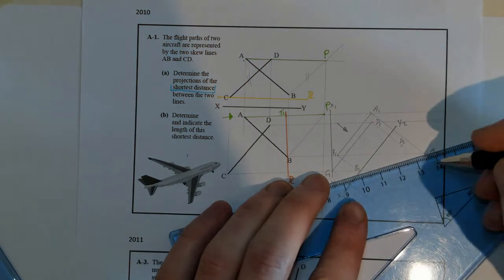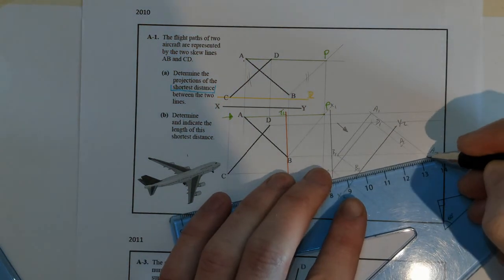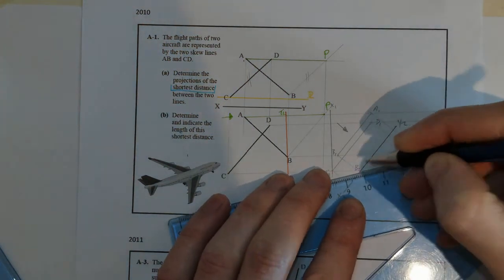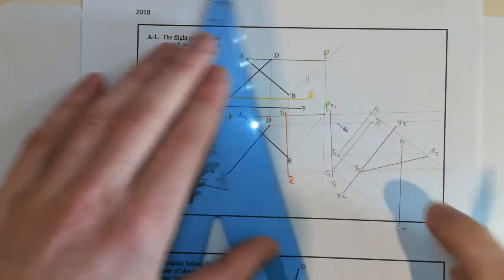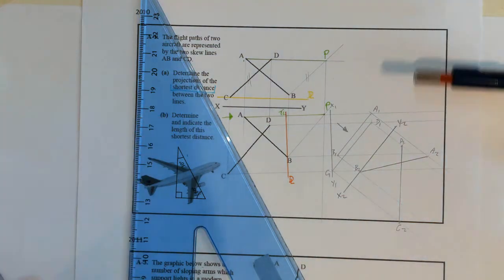And then I'm just joining A to B and C to D. And I'll see where they appear to cross over.